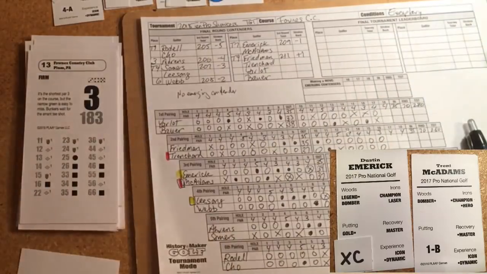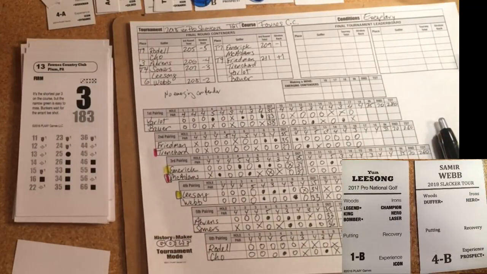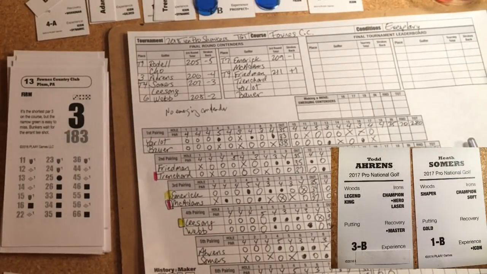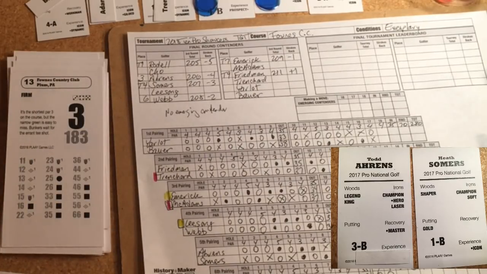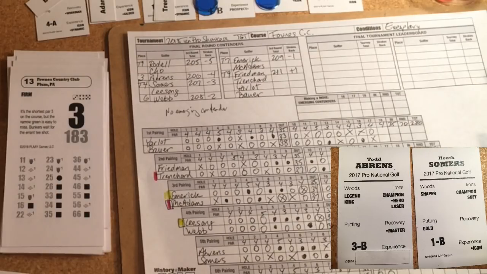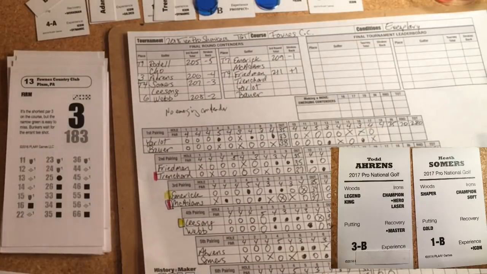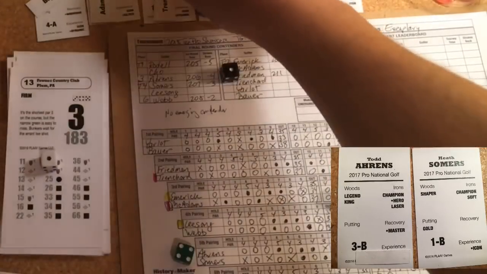All right, the leader. Excuse me. I took the wrong one here. All right, Todd Ahrens. Par 3, 13th. He's going to use a blue chip. He's got 3 of them. That'll give him self-control. 1-4-6.